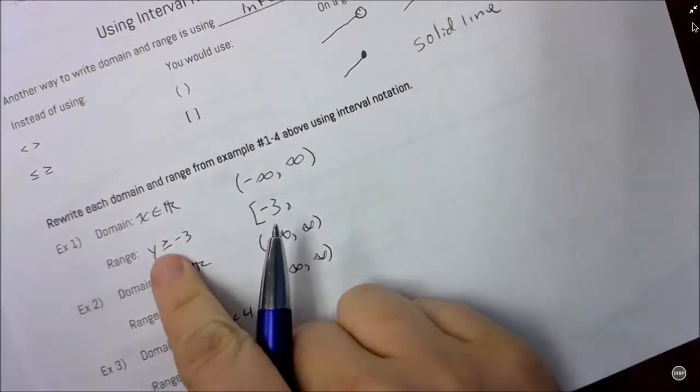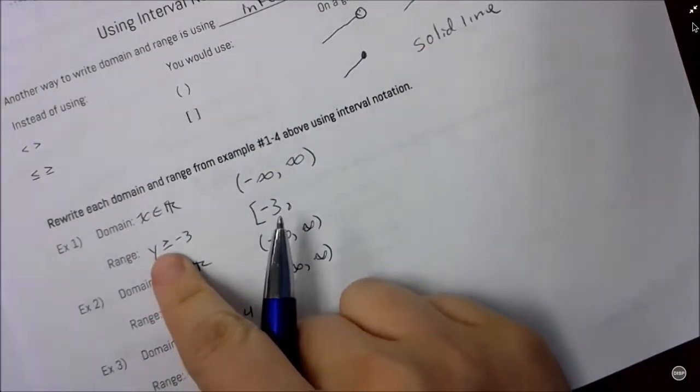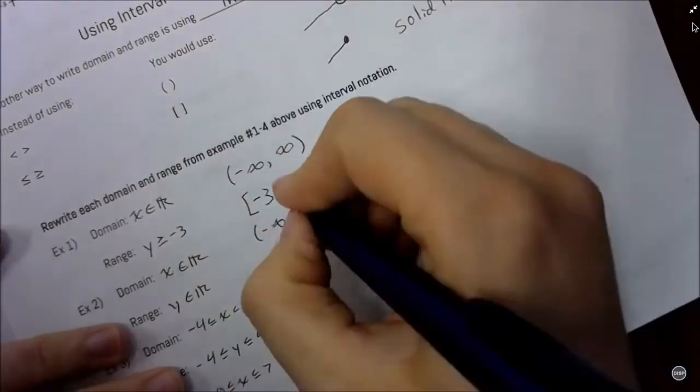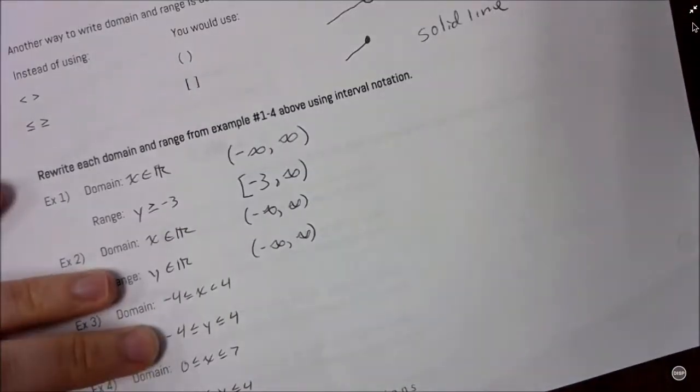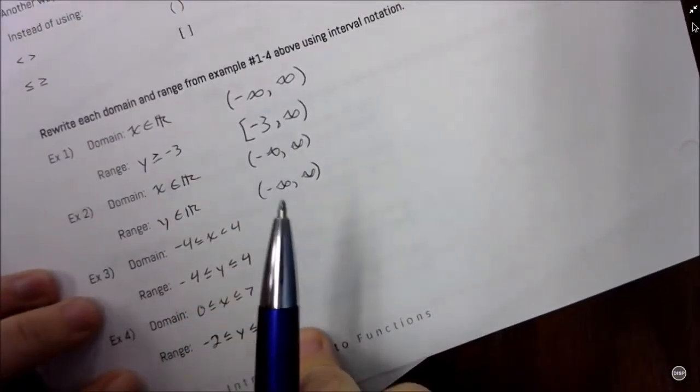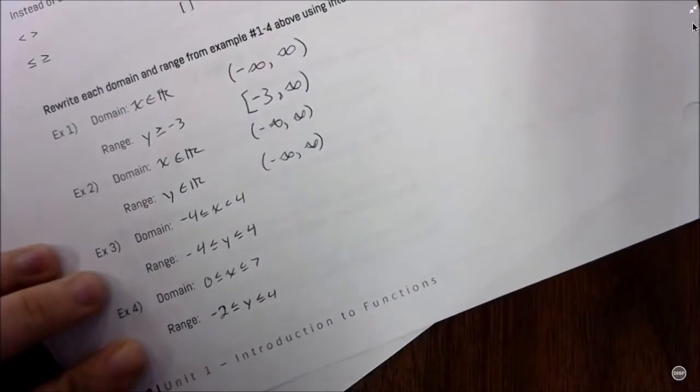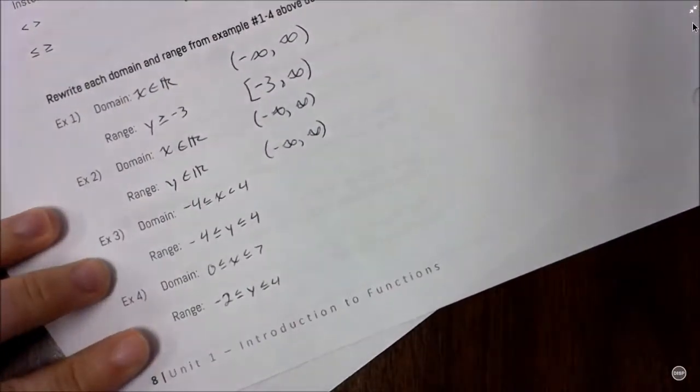And then since y can keep growing forever, I can have as big a number as I want for y. It's going to go to infinity, and infinity always gets a parentheses because infinity is not actually a real number. So example 1 and 2 are done. Let's check out example 3.